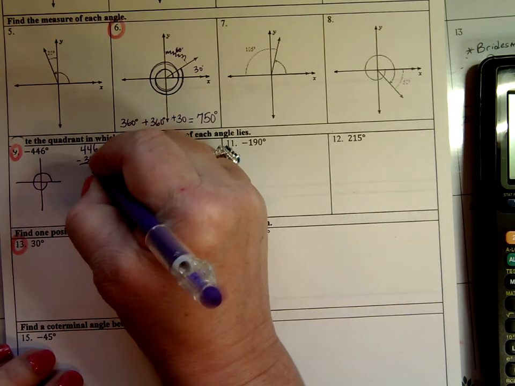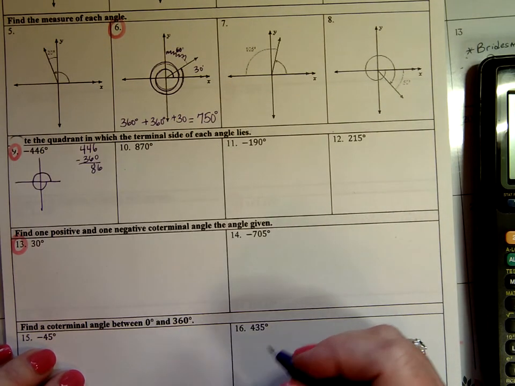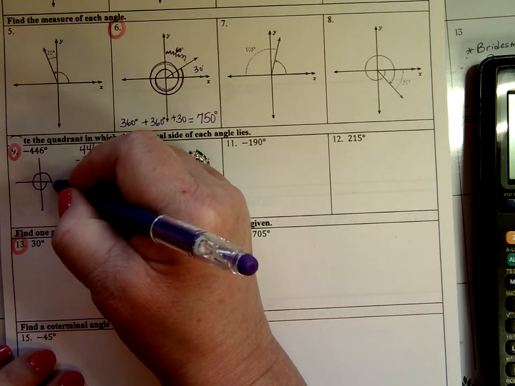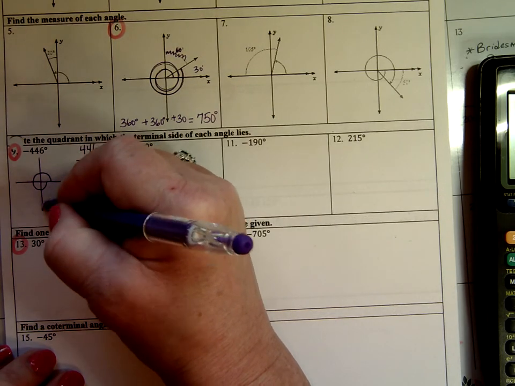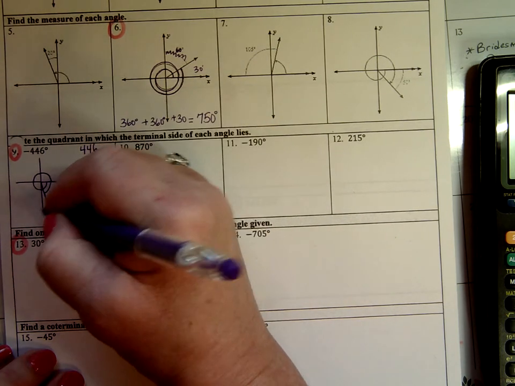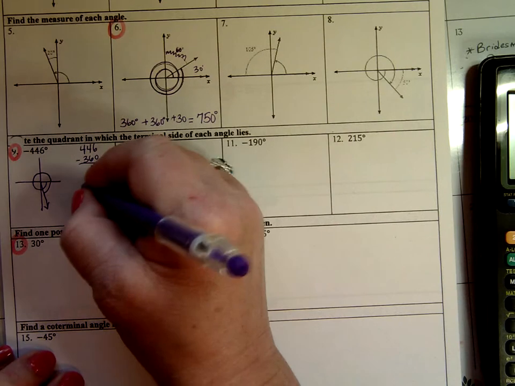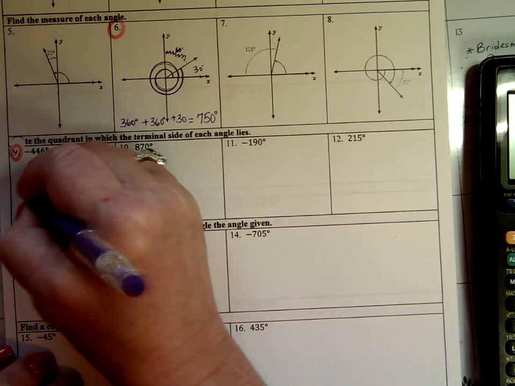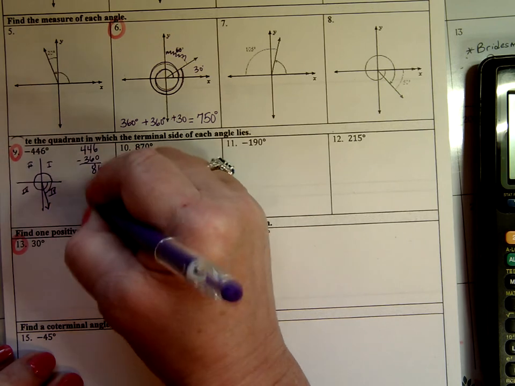I have to go 86 more. So if I go 86 more, am I going to make it to the 90-degree mark? And the answer is no. So this guy is down here, real close to the negative y-axis. So what quadrant am I in? 1, 2, 3, and 4. The quadrant I'm in is the 4th quadrant. There it is.